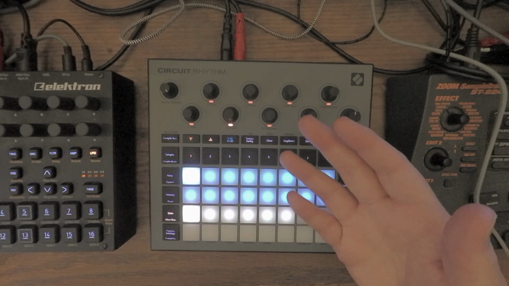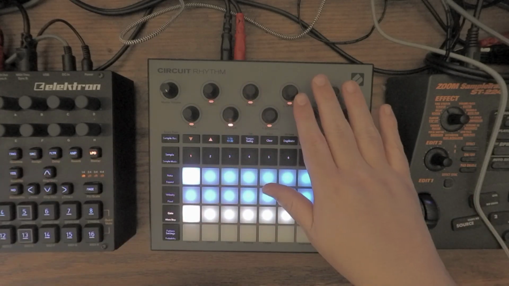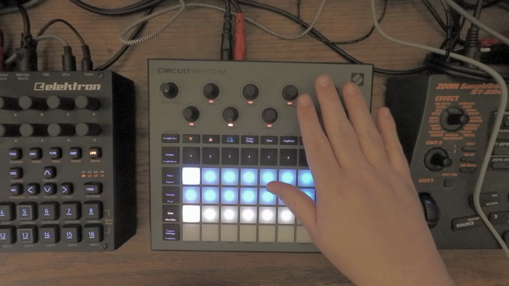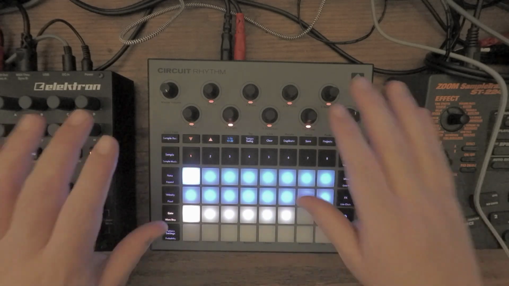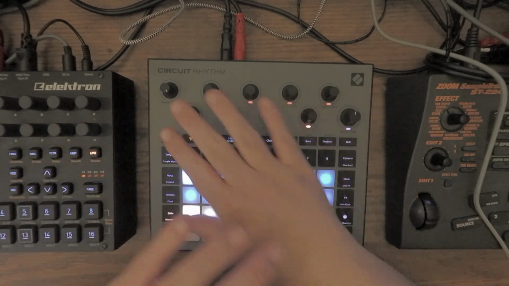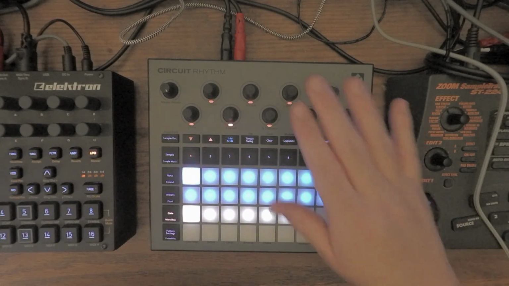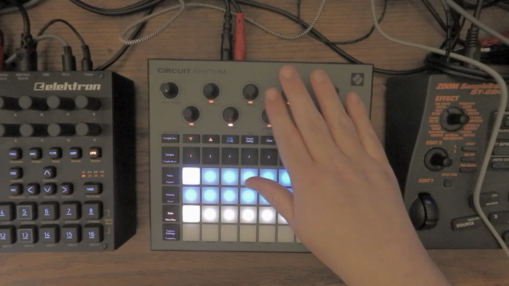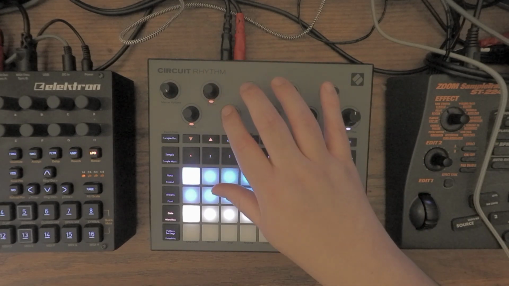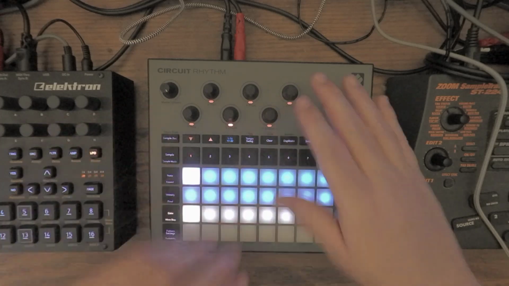So while you're on one of these pages, any parameter that's lit up top is a parameter that you can edit on a per step basis. So when you're in keyboard mode, that's going to mean every parameter. And when you're in slice mode, that's going to mean every parameter except for sample start and length, because those are now tied to the slices.